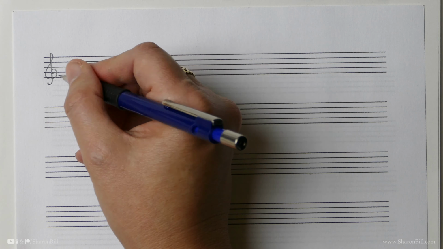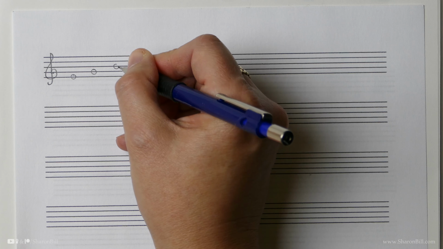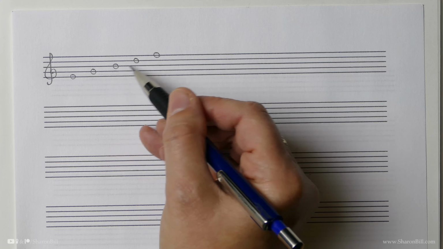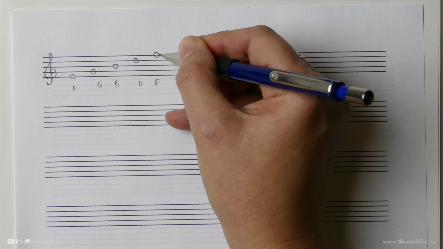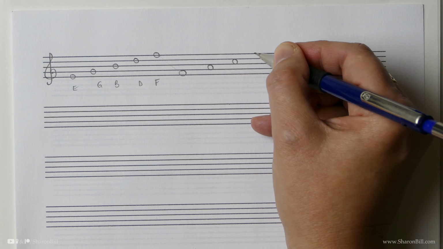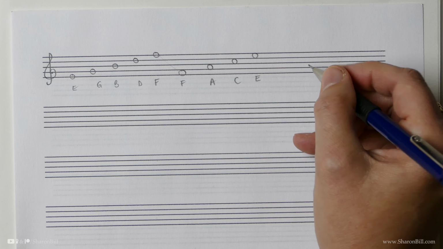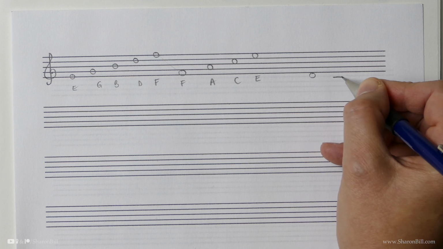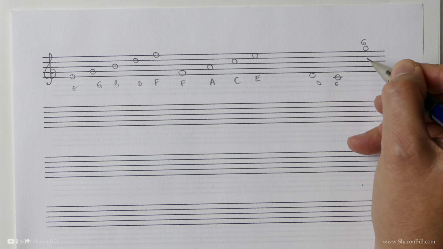So remember the treble clef lines: every good boy deserves football or favour, or every green bus drives fast, and then dropping down an octave for the spaces. The spaces spell face, and then outside of that we're going to have to just work out, we've got the D and the middle C. We could have the G at the top of that.